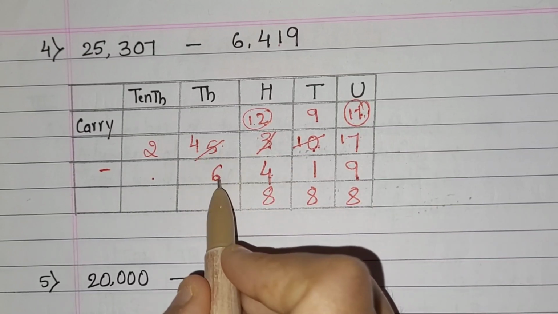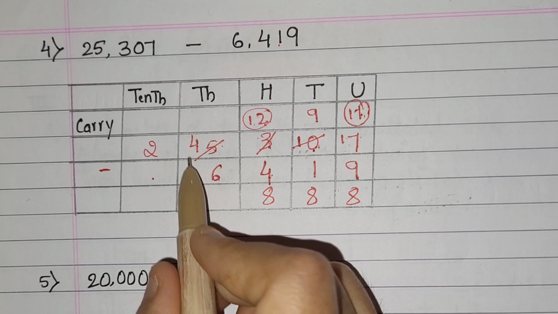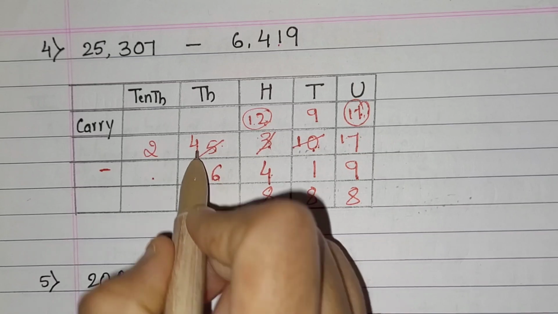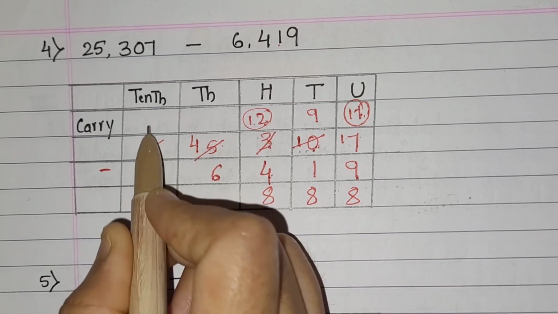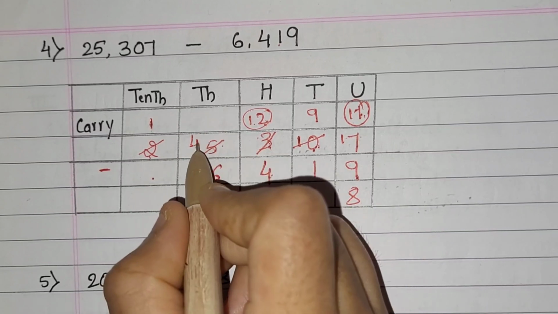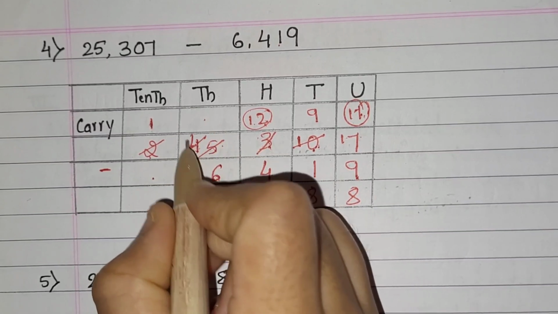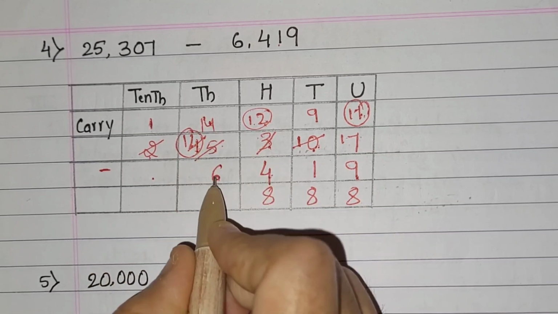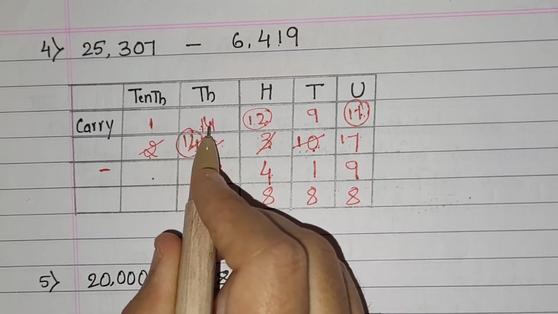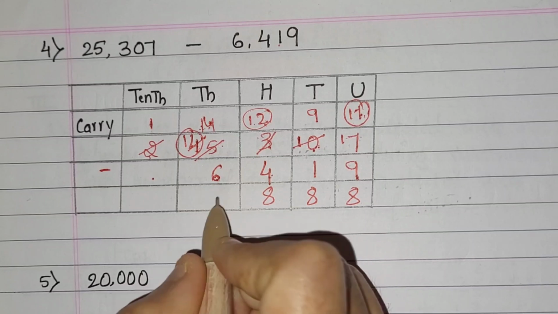Right? Now 4 minus 6. Is it possible to subtract 6 from 4? No, you have to borrow 1 from this place. So this will become 1 and this will become, sorry, 14. So 14 minus 6, because you are borrowing, right? So this has become 14. 14 minus 6 is 8.